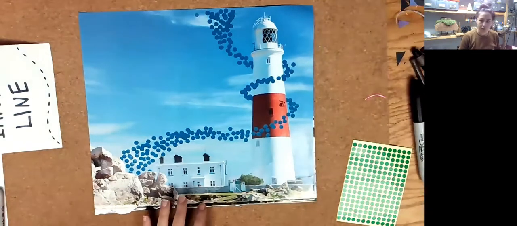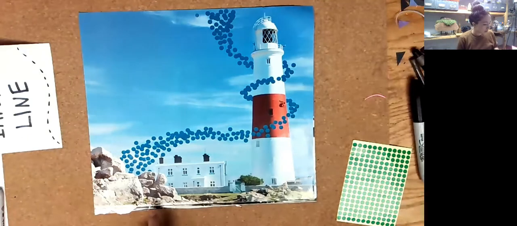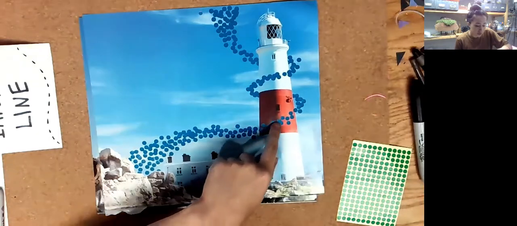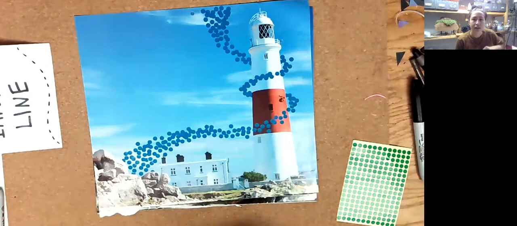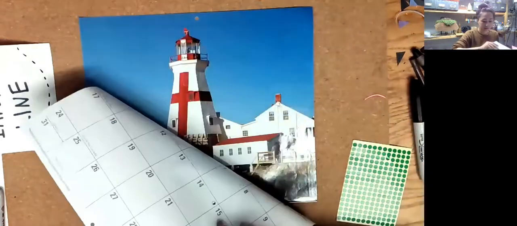And then these blue dots here are really interacting with this lighthouse on this page. They come out of this pile of rocks, and then they travel to the right, in front of the lighthouse, behind it, in front of, behind it, and then exit out of the top, swirling around the lighthouse.